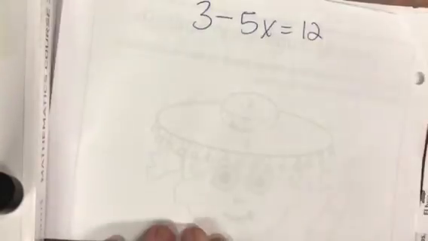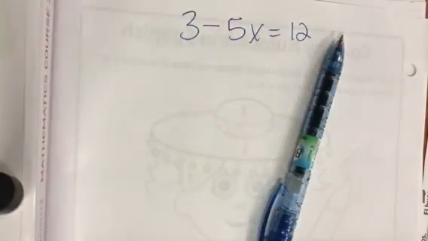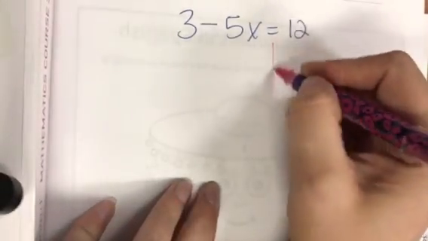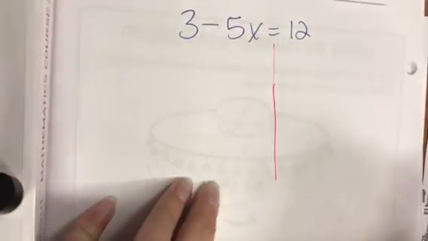Can I do the next one? Yeah, totally. All right, here we go. I'm going to use my pretty pink pen. Same thing. Miss Green likes to draw a line going all the way down. That's just how I do things.